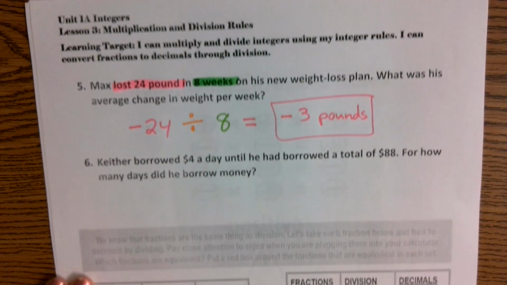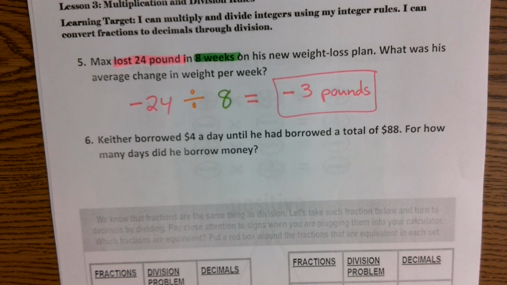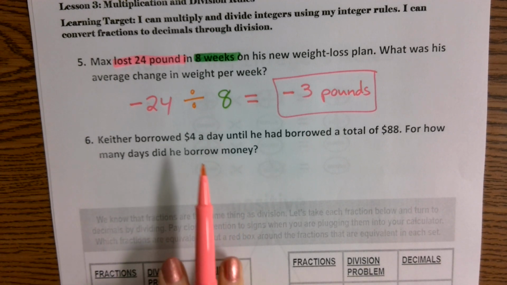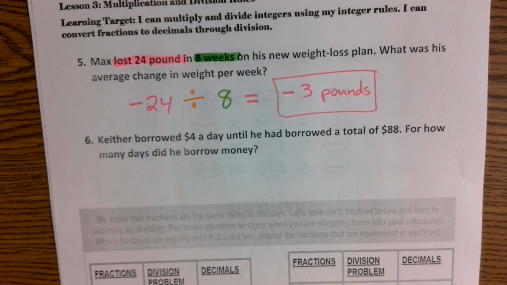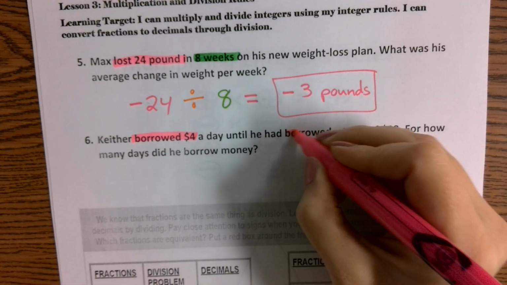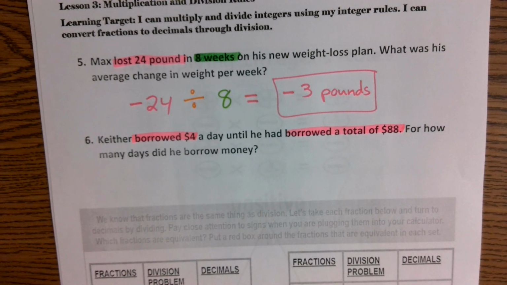Okay? Keither borrowed $4 a day until he had borrowed a total of $88. So how many days did he borrow the money? He borrowed $4 every day until he had finally borrowed $88 in total. What operation are we doing there? Are we multiplying or dividing? Dividing. Okay, and then he borrowed is a negative, right? He borrowed $4 until he had a total borrowed amount of $88. So that means we're going to divide.